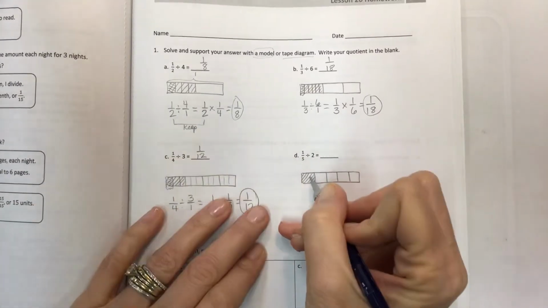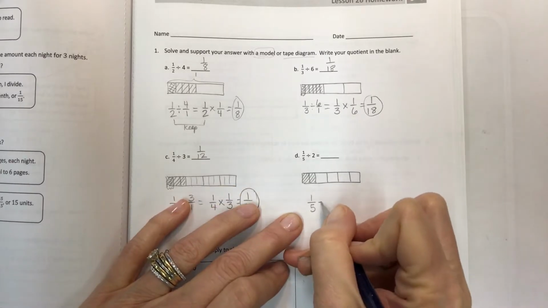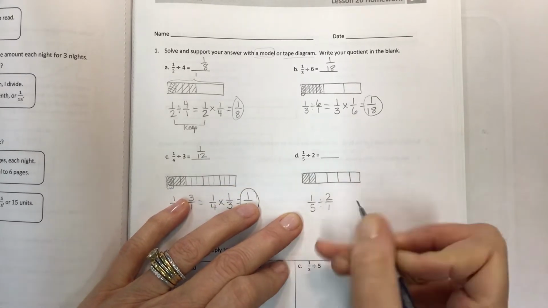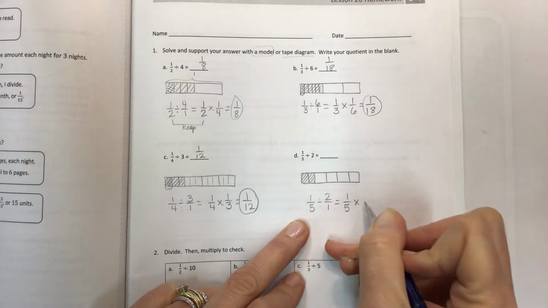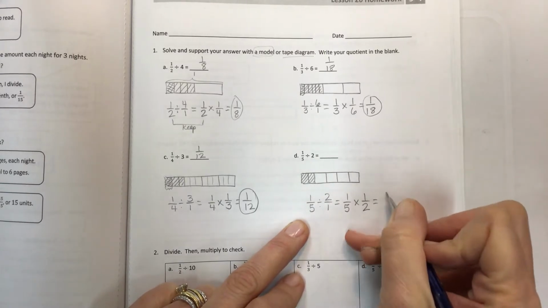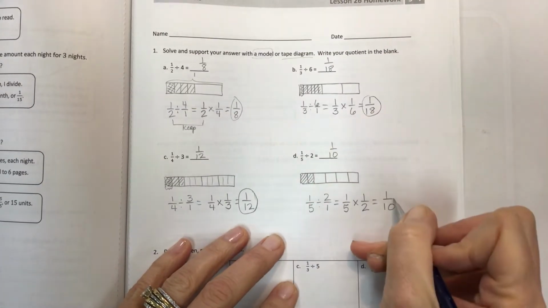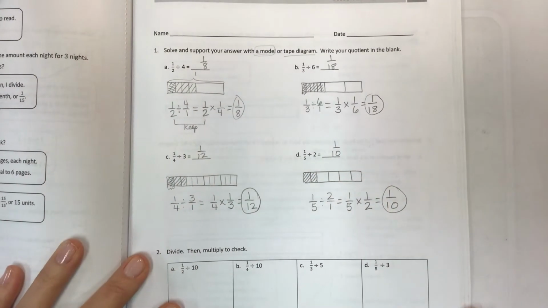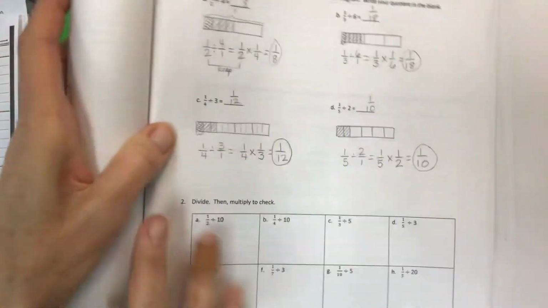And we're only dividing it into 2 pieces. So I have my 1/5 divided by 2. 2 as a whole number looks like that. Keep it, change the sign, use the reciprocal, multiply across the top and the bottom. There's your answer. Okay?